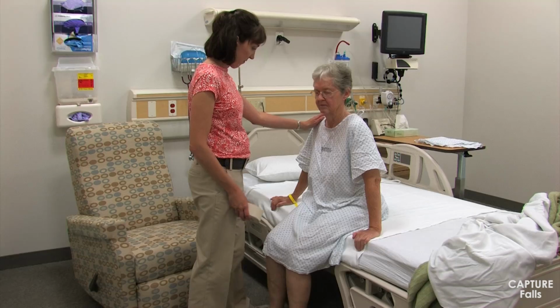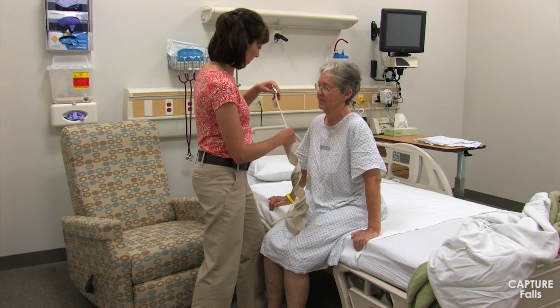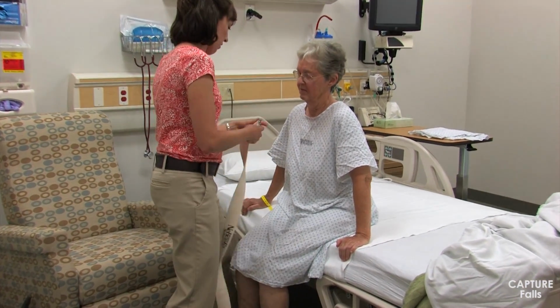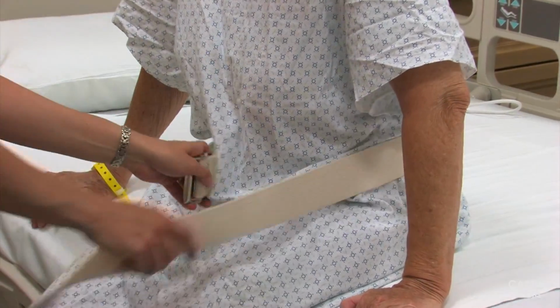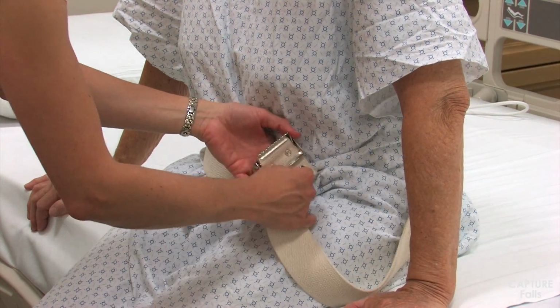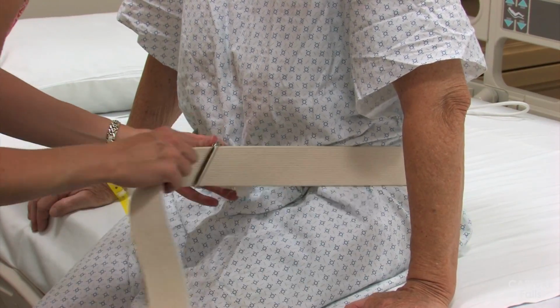One of the first things that you may want to do is explain the gait belt to the patient and why you're using it. When you apply the gait belt, it should be positioned low around the patient's waist, near her center of mass. The end of the belt goes through the buckle, through the side with the teeth first. Then, push the end of the belt through the second opening of the buckle.